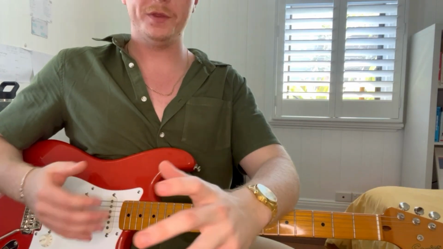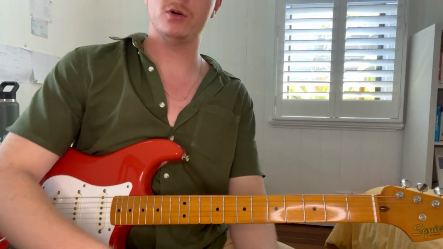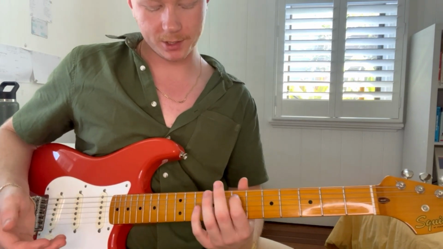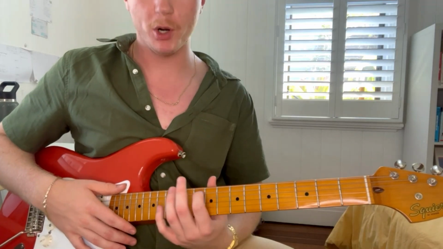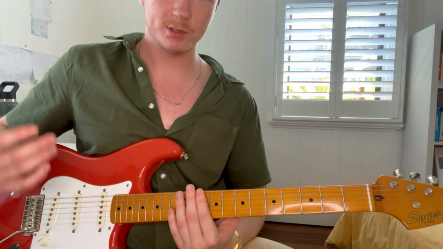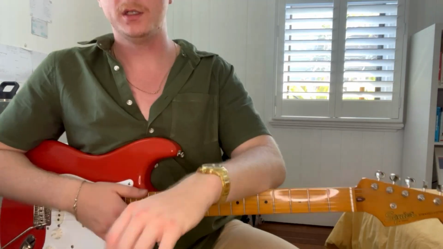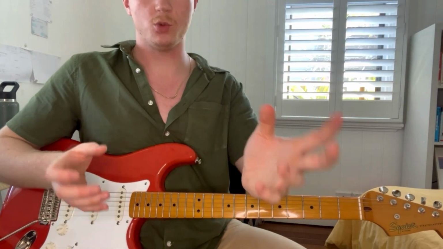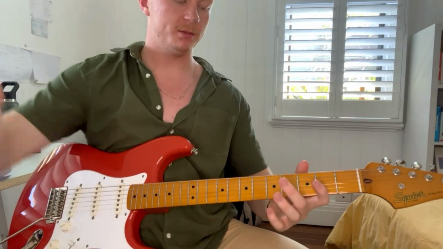Okay, now what this means is that if you're playing over a song, say in the key of B minor, you can switch between the B minor pentatonic scale and the D major pentatonic scale. Okay, you can use both of these scales in the same song because they are relative to each other. They share all of the same notes. To figure out the relative major or minor of any given key, to work out which pentatonic scale shapes you can use, is actually quite simple.